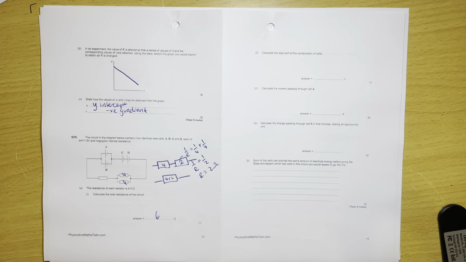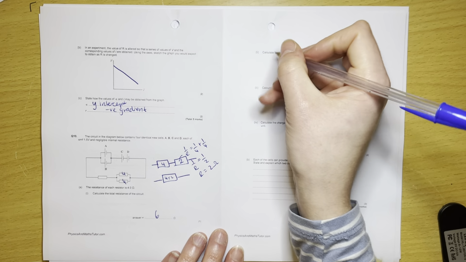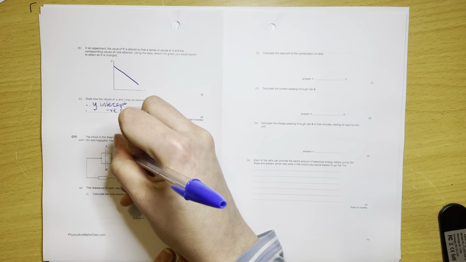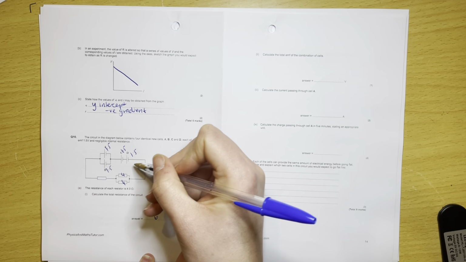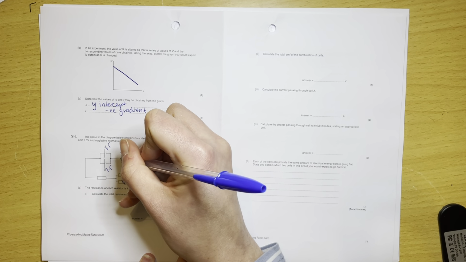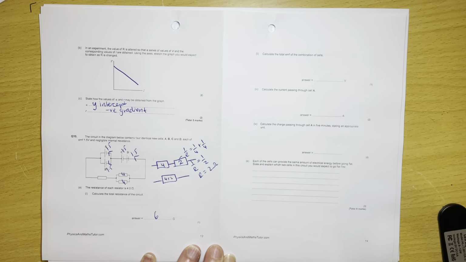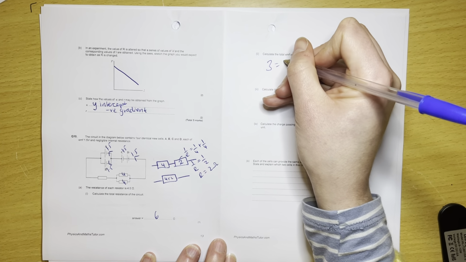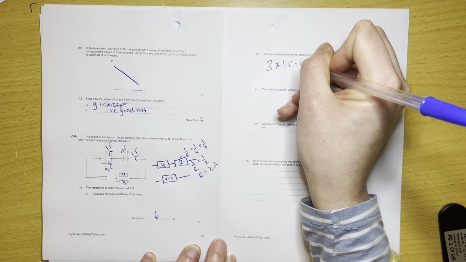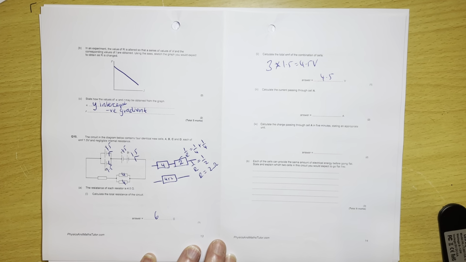Calculate the total EMF, the combination of cells. So this brings up, how do we cope with EMF in things that are parallel? Normally we just add them up. So this is 1.5, this is 1.5, and then these are each 1.5. But this is in parallel, so the electrons are going to go through D, they're going to go through C, and then they have to either go through A or through B. So each electron is only going to go through 3 cells. So the total EMF is 3 times 1.5, which is 4.5 volts, because they can't go through both.